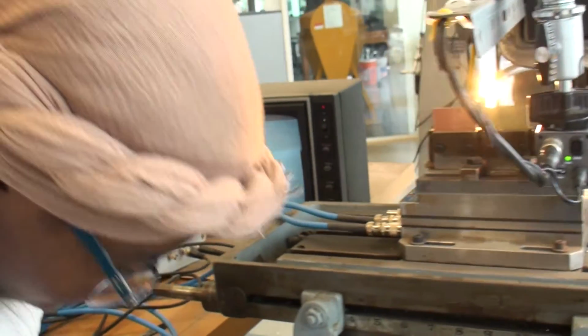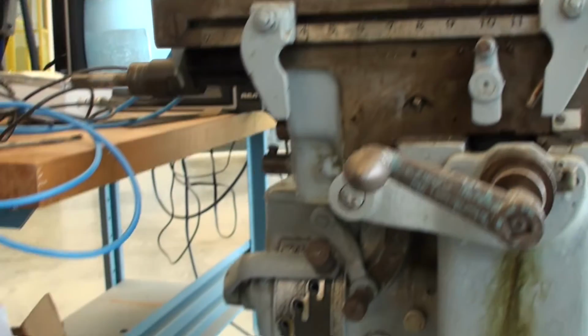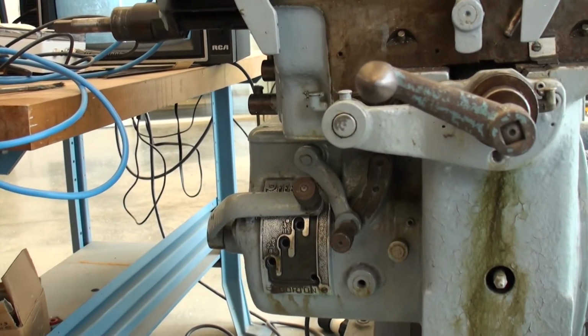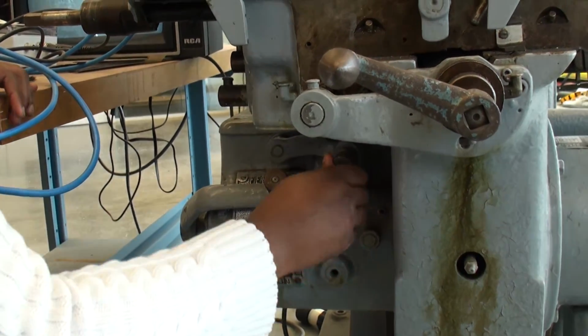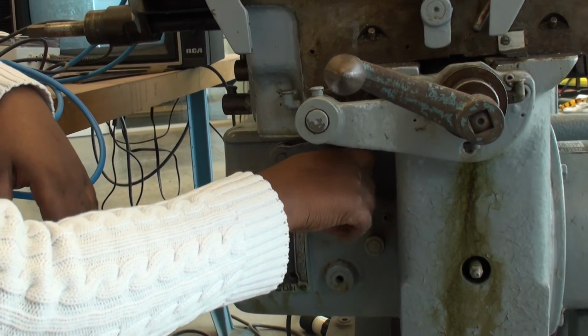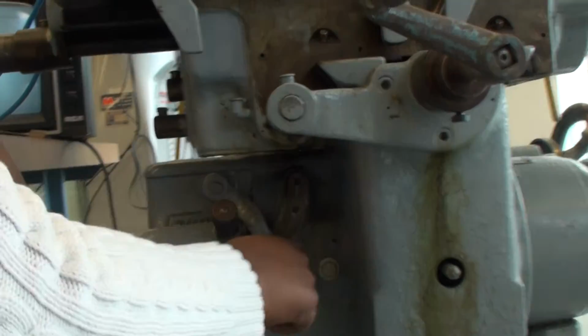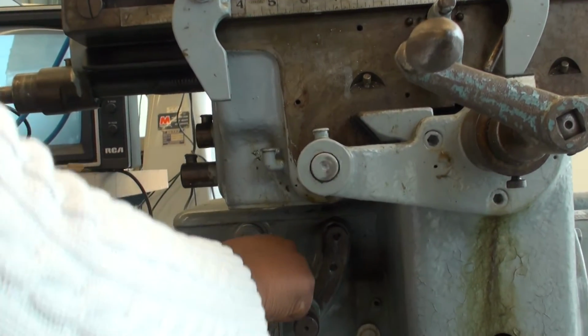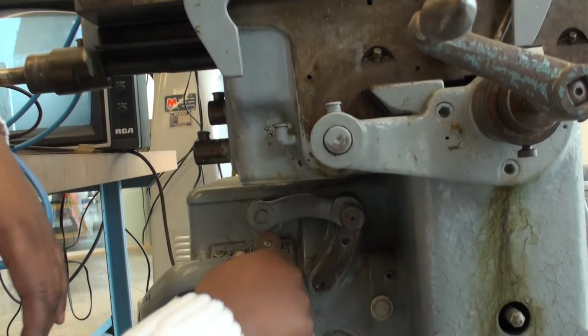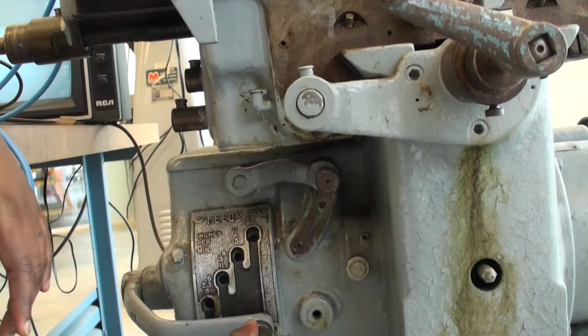Okay, so to change the speed, it's best to just always put it at the slowest mode, so up top for this handle, because if you try to move it when it's at the fastest, it's just not going to. So we are going for 2.3.